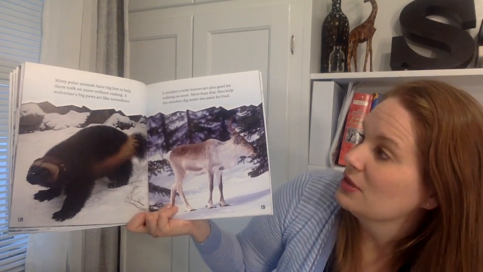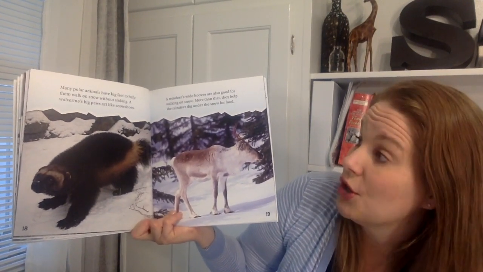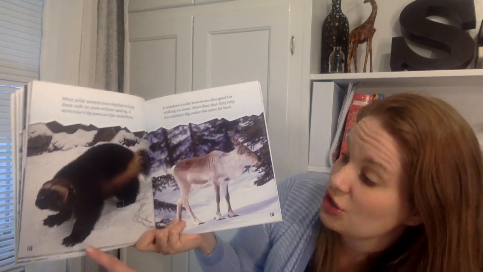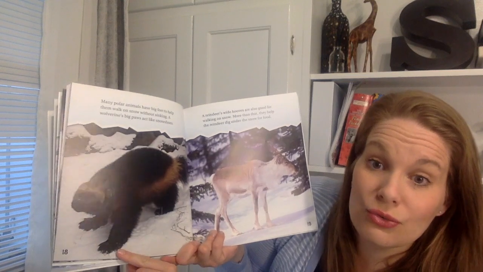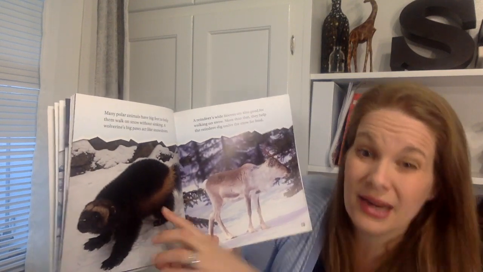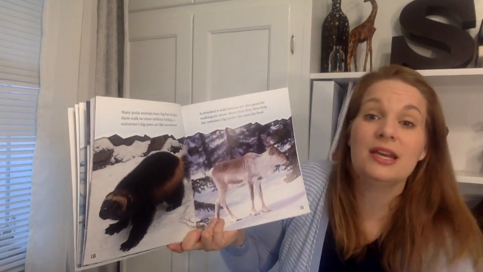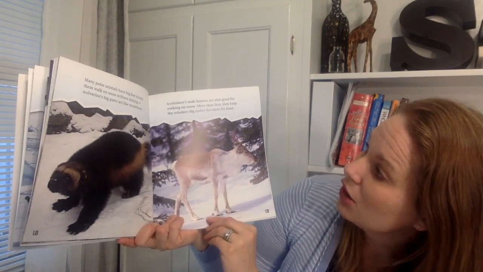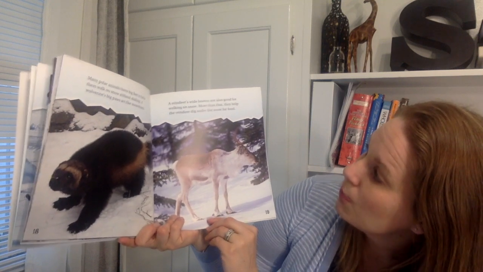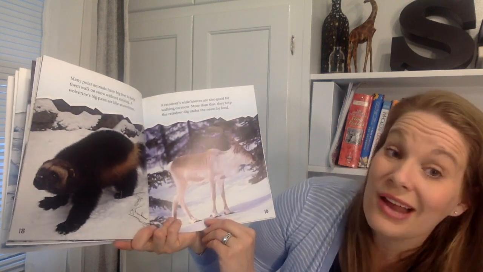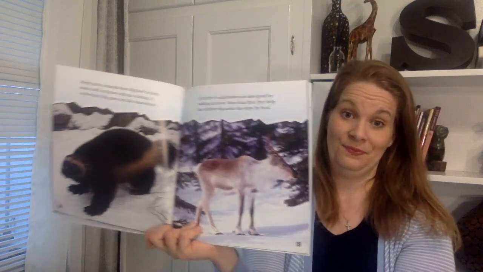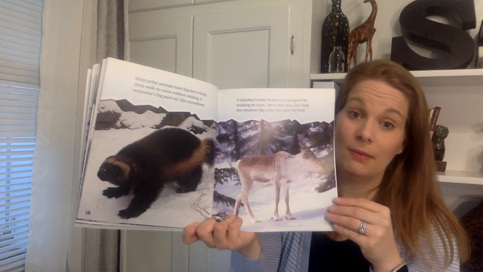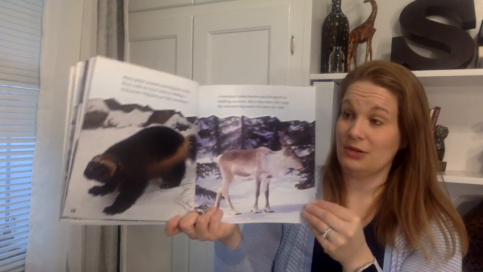Many polar animals have big feet to help them walk on the snow without sinking. A wolverine's big paws act like snowshoes, so his paws are huge in comparison to the rest of his body so that he doesn't sink straight into the snow when he's walking. A reindeer's wide hooves are also good for walking on the snow. More than that, they help the reindeer dig under the snow for food. So again, these animals are living in the North Pole by the polar bears in the Arctic tundra.